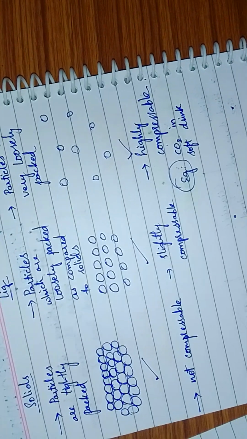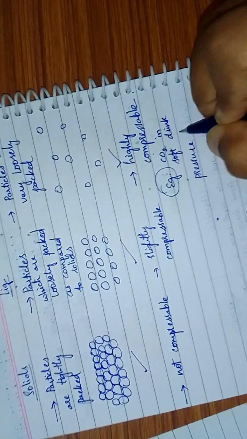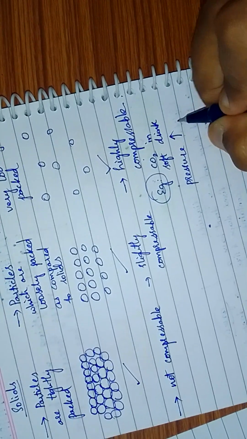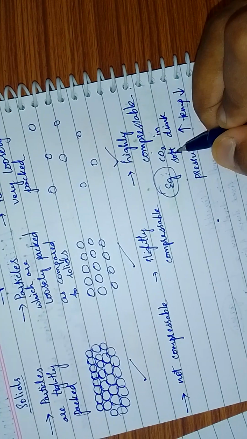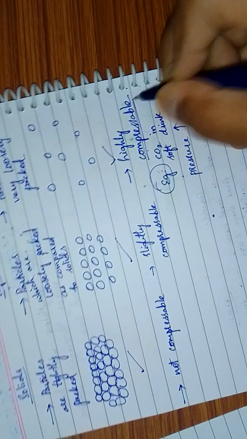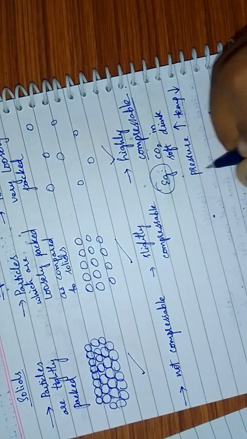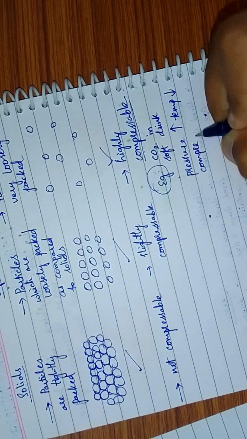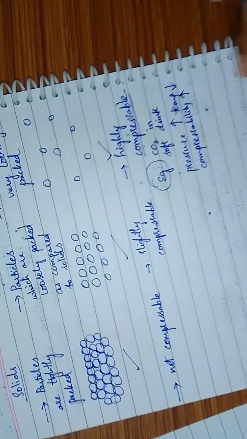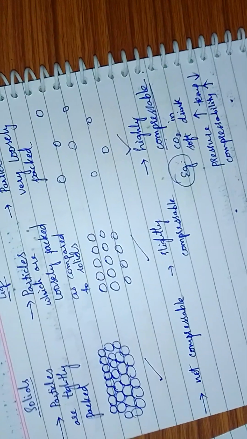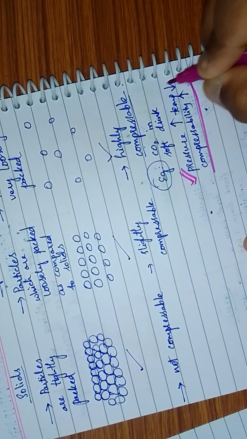When pressure increases and temperature decreases, the compressibility of gases will increase. This is an additional point which I am telling you, so please make a note of this.